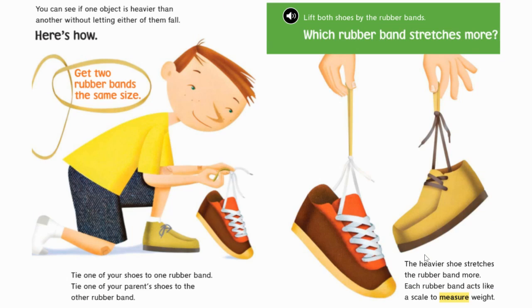You can see if one object is heavier than another without letting either of them fall. Here's how. Get 2 rubber bands the same size. Tie one of your shoes to one rubber band. Tie one of your parents' shoes to the other rubber band. Lift both shoes on the rubber bands. Which rubber band stretches more? The heavier shoe stretches the rubber band more. Each rubber band acts like a scale to measure weight. And remember, weight is the pull of gravity.